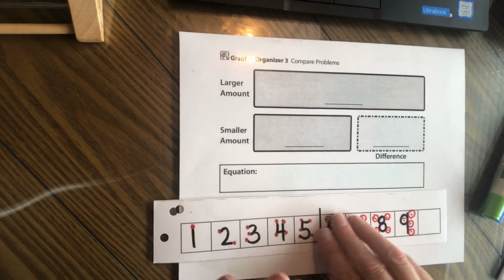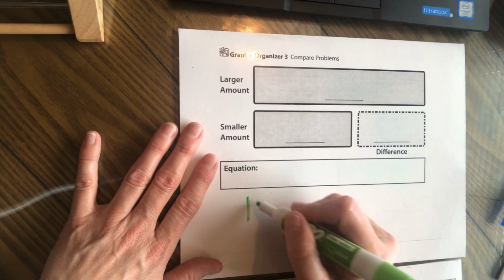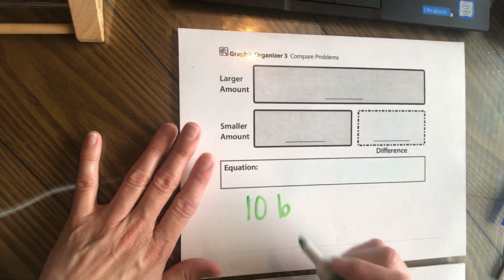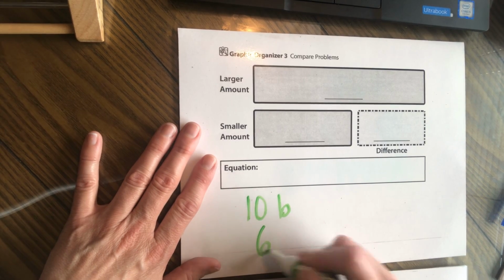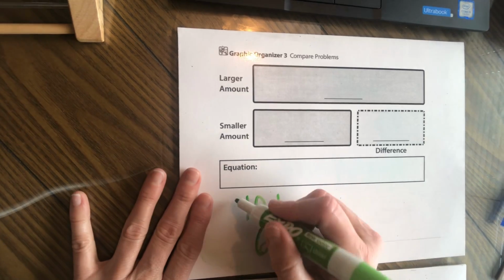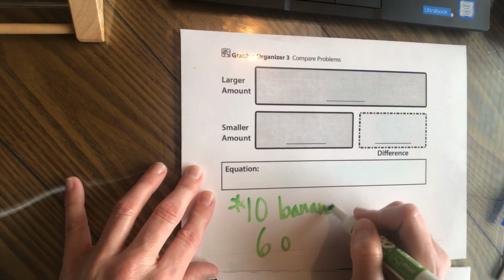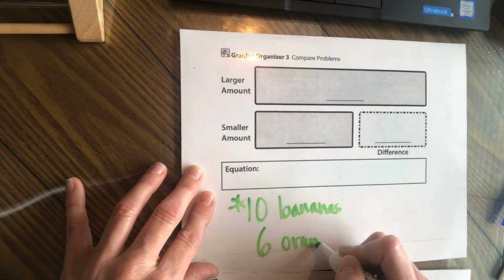All right, let's continue. Mr. Smith put 10 bananas. I'm gonna put 10 B for bananas, and 6 oranges on his table for snack. How many more bananas did he put than oranges?